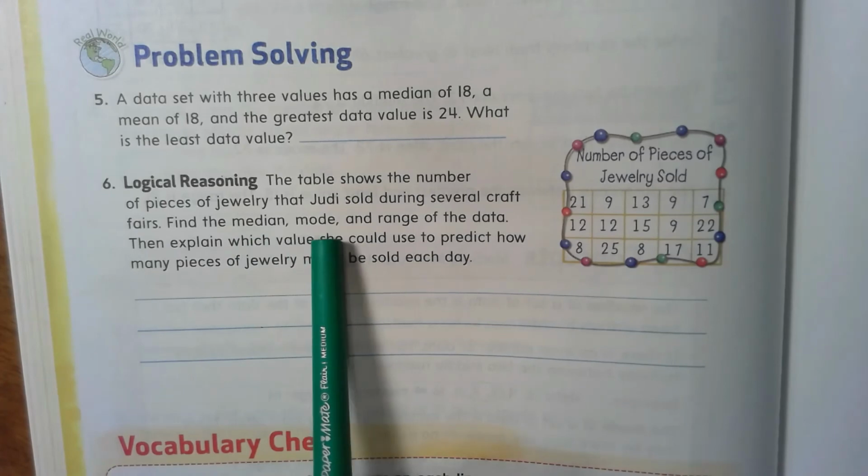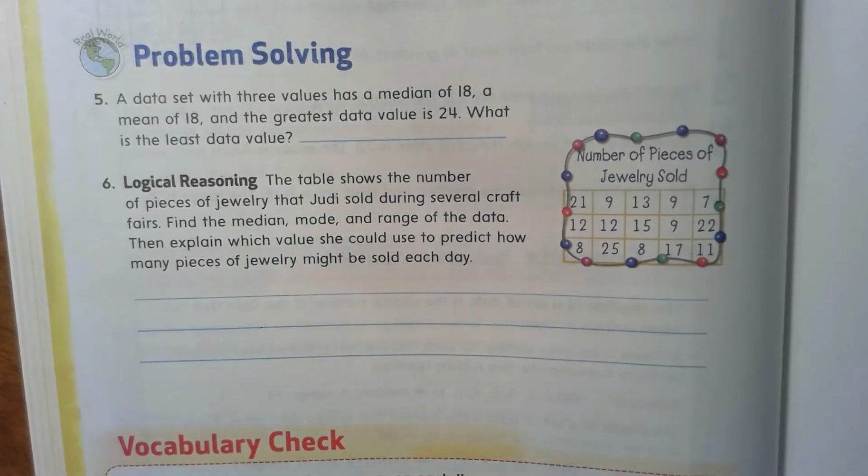The median and the mode are probably going to be the 2 ones you need to think about, and you need to ask yourself which one would give me a better opportunity to predict. If I were to have one more day of selling jewelry, which one of those data landmarks will give me the best opportunity to predict the most likely outcome on that extra day?